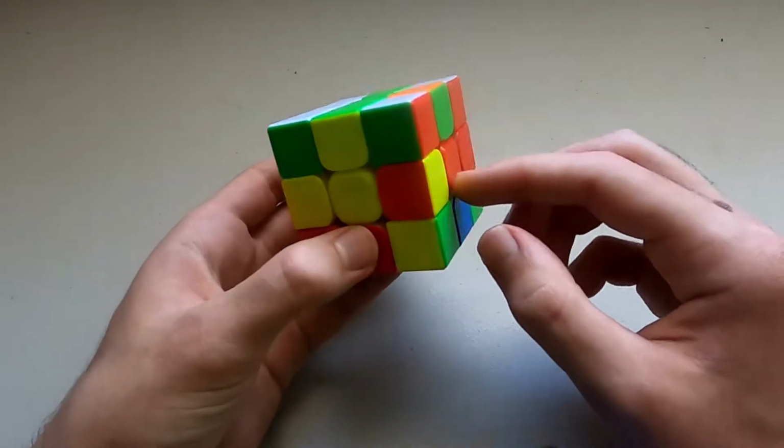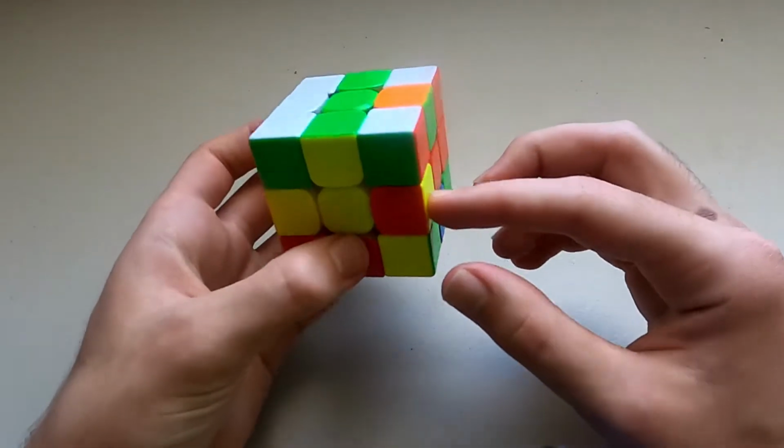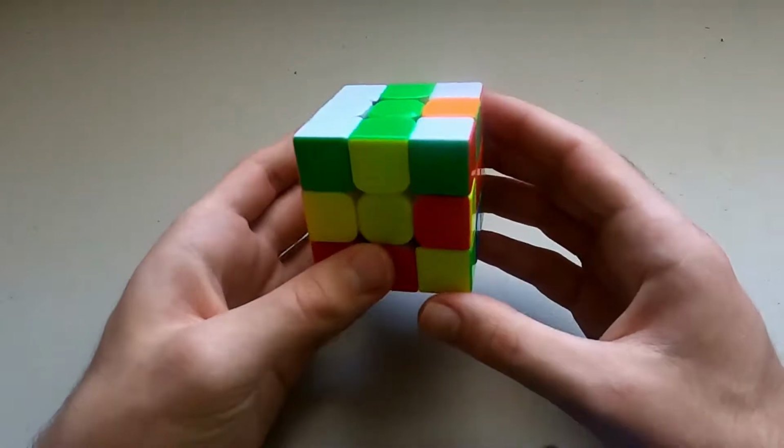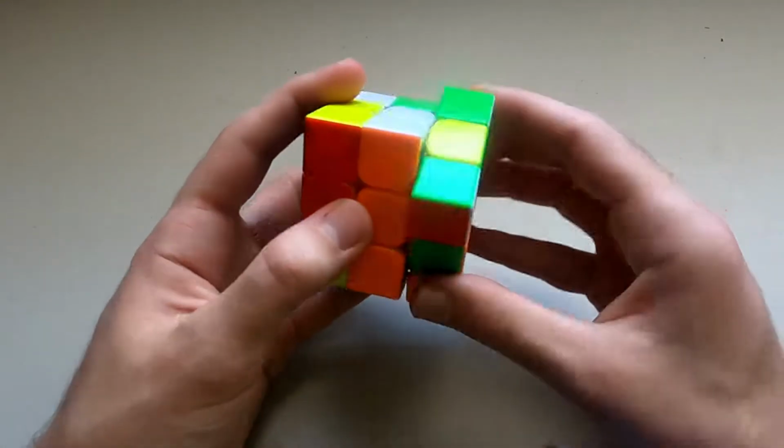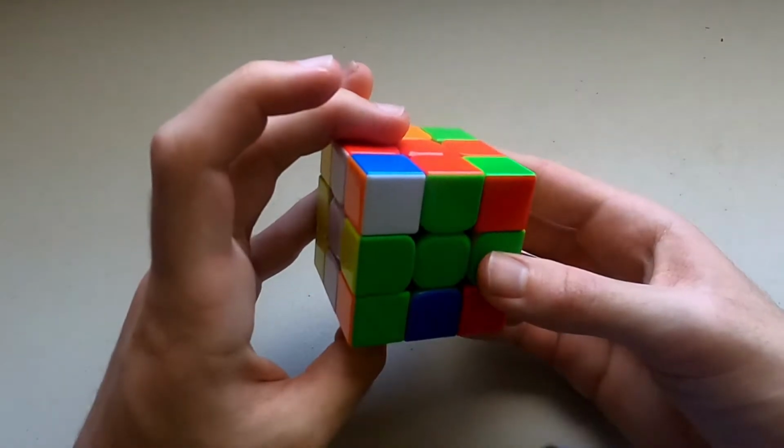And for EOLE, this is not a very good case. Edge is flipped, and we have like a line here. So I did E, and the alg is F wide R S prime R F prime, like that.